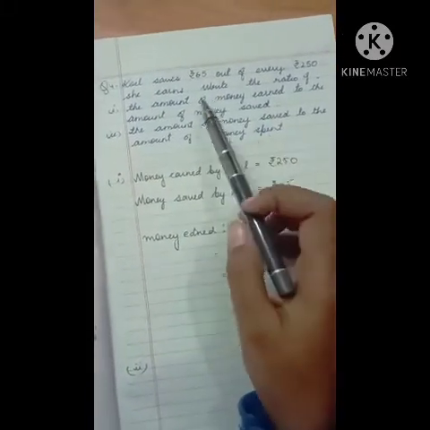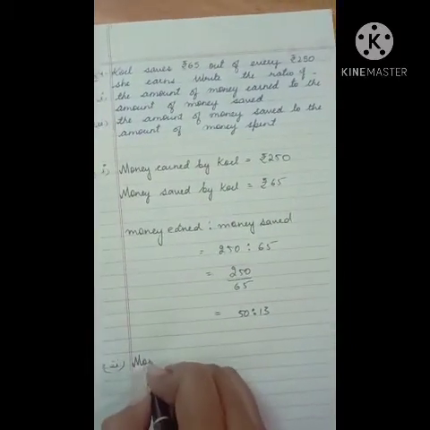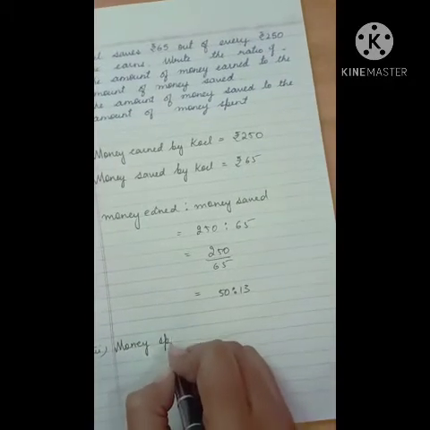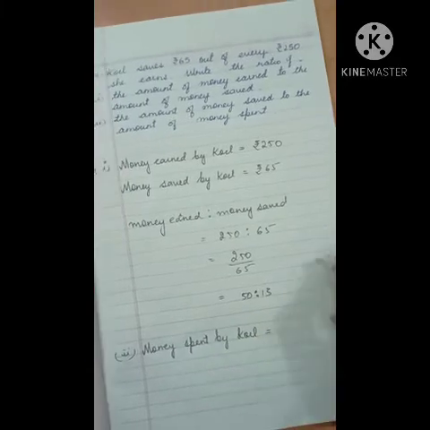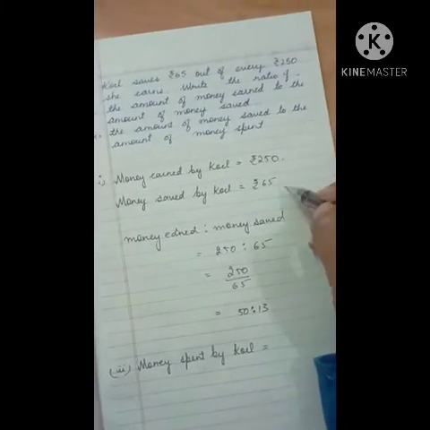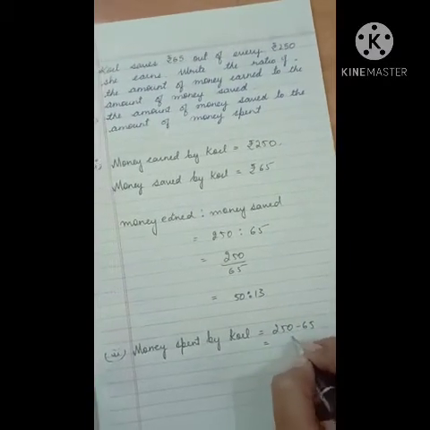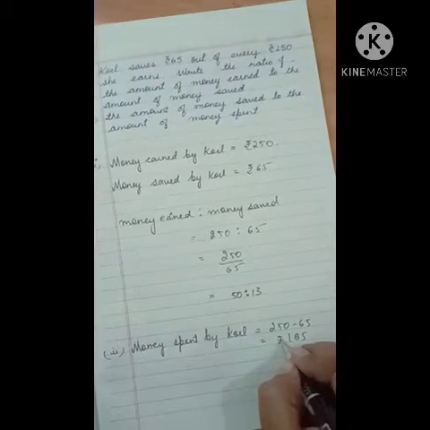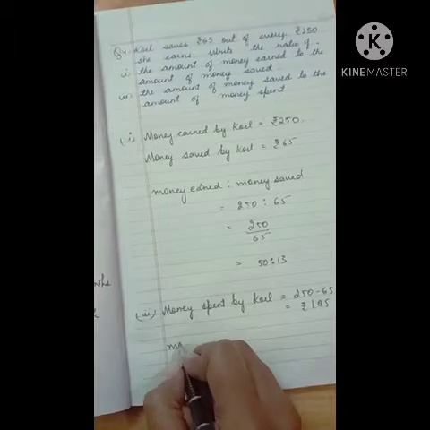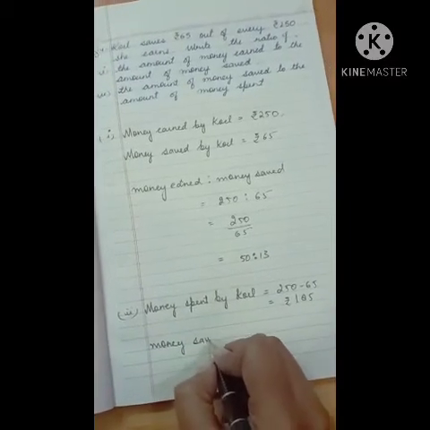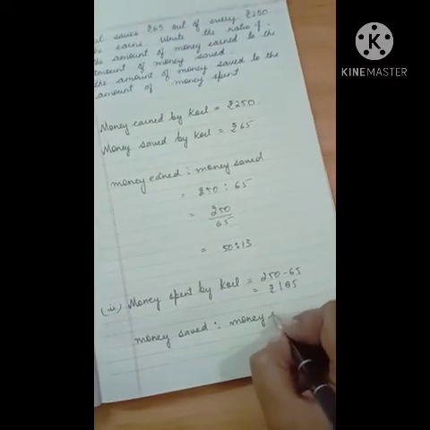We don't know how much money she spent, right? So first we find the money spent by Koyal. This is the amount, we subtract this by this. So we get here 185. Now we find the ratio. Money saved to the money spent.